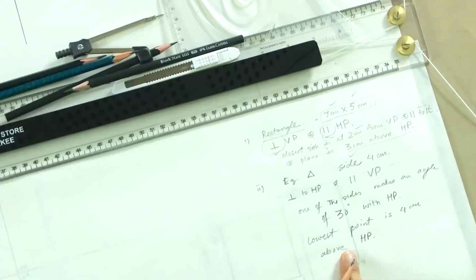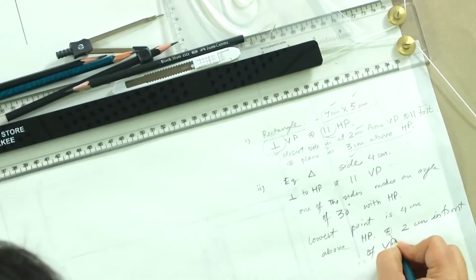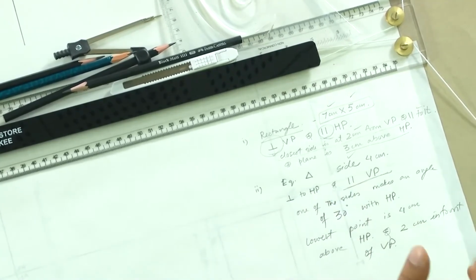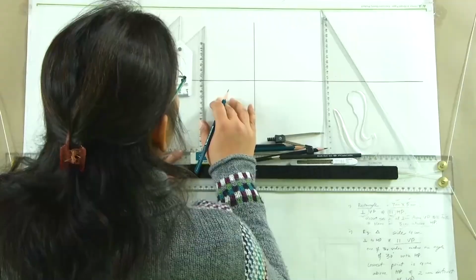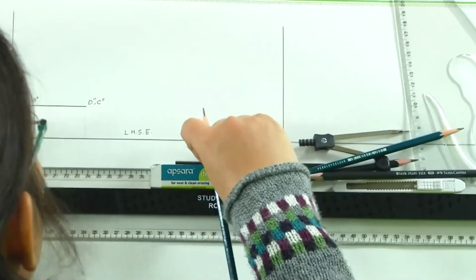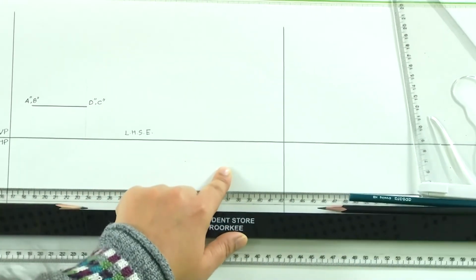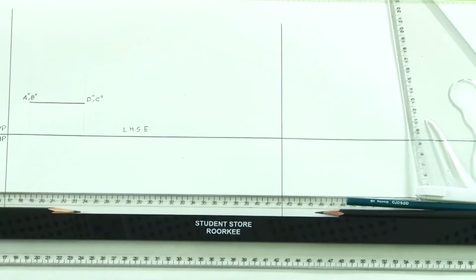So, the lowest point is 4 centimeters above HP and 2 centimeters in front of VP. Now, let us start drawing this. So, what are we going to see? We are going to see the true shape in VP. So, 2 centimeters in front of VP is what we are going to see in HP. So, let us mark this 2 centimeters in front of VP, which is where your plan in the horizontal plane would come, which will eventually be a line, and the lowest point is 4 centimeters above HP. So, we have a point somewhere here, which is the reference point for us to start drawing our triangle.